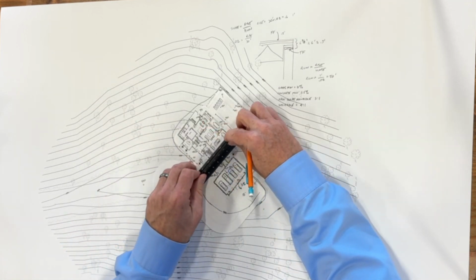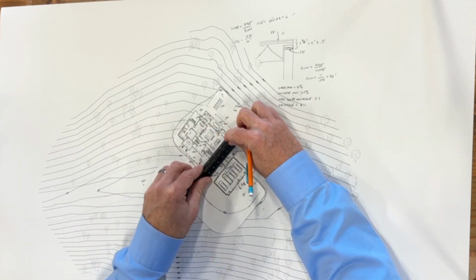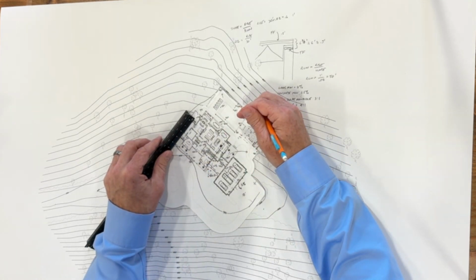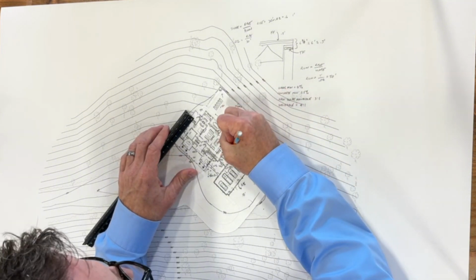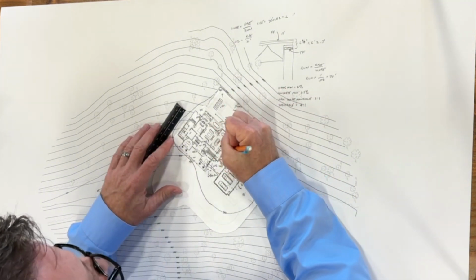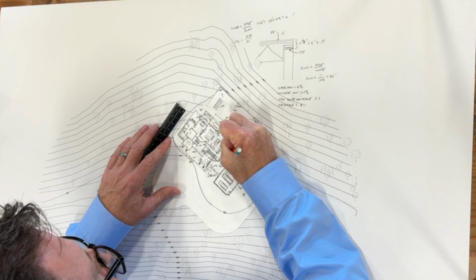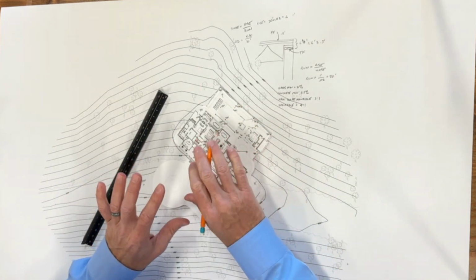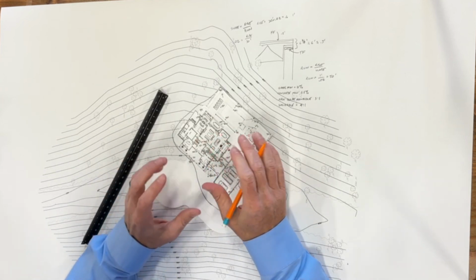So, Christian, what's a drop 22 feet at a 2% slope? What is that drop? So 22 times 0.02. Oh, okay, so let's make it 6 inches, go a little bit more than that. So we're going to go 941 right there.